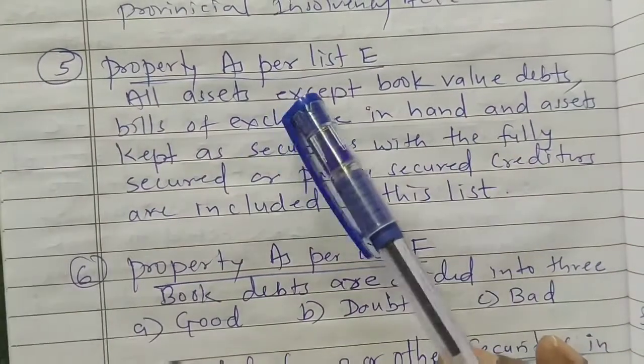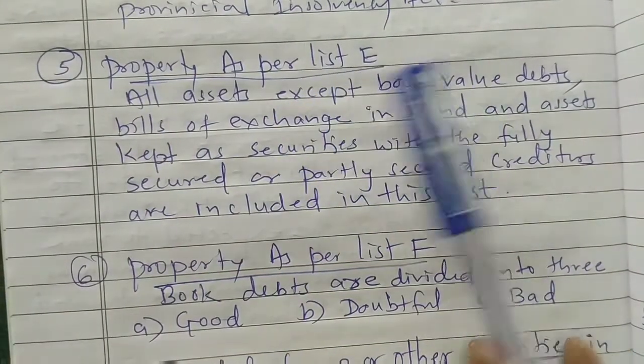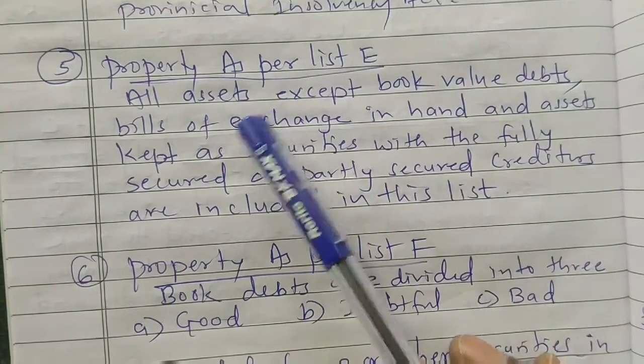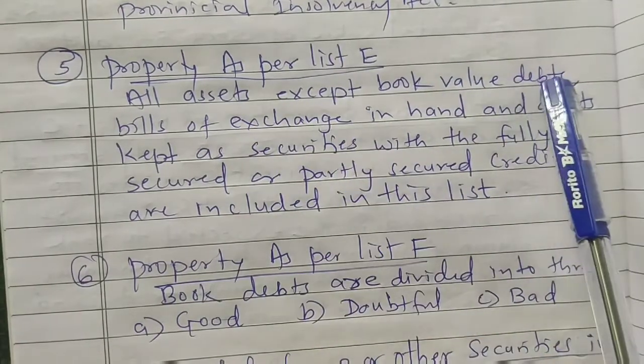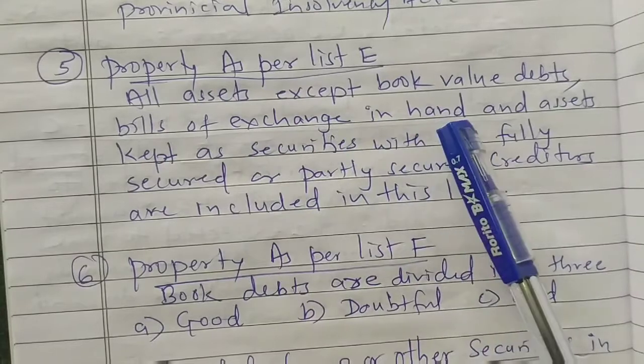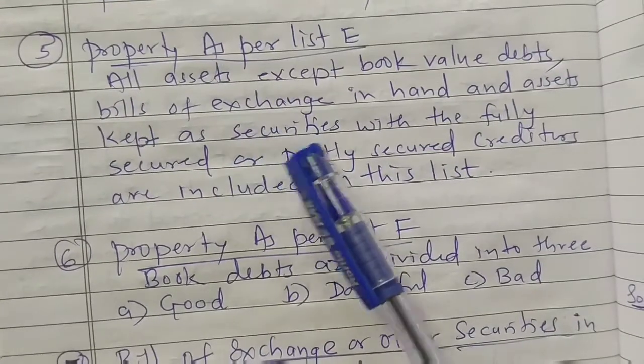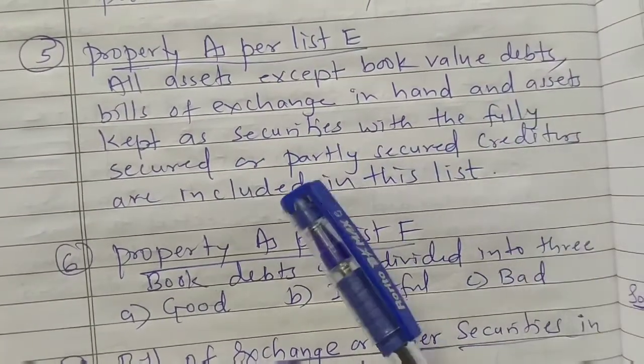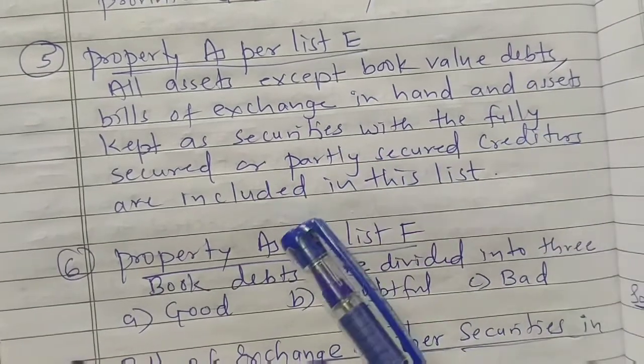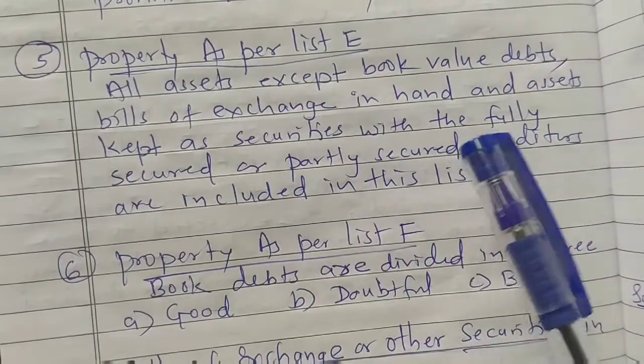Here, property as per list E, asset side: all the assets except book value. The assets which are exceptions to book debts, bills of exchange in hand and other assets kept as securities with the fully secured or partly secured creditors are included in this list.